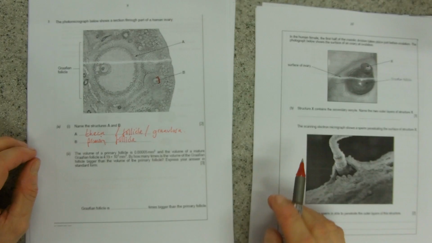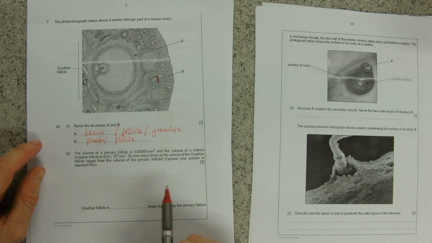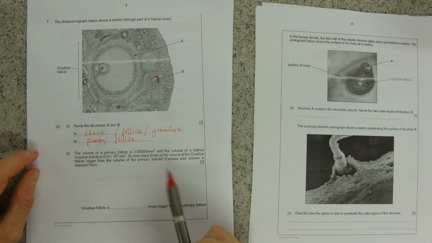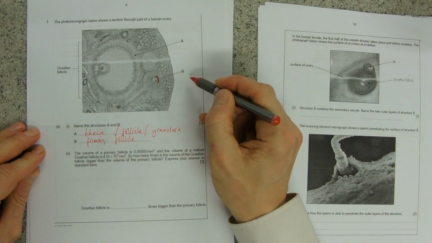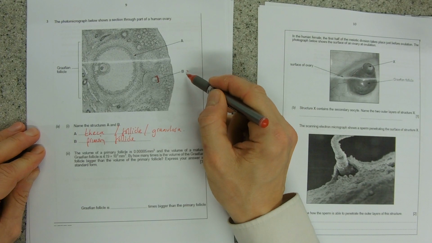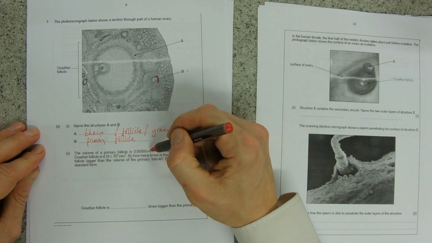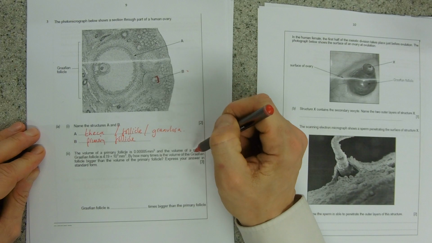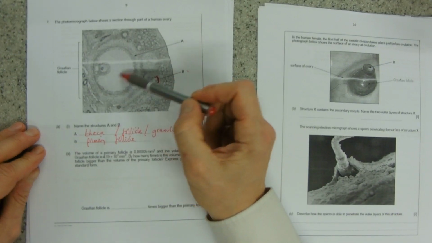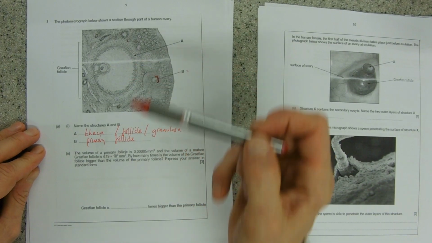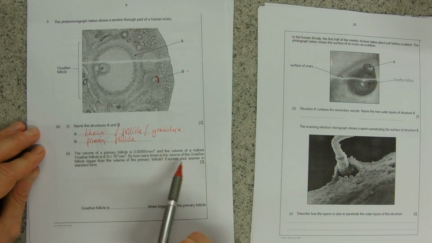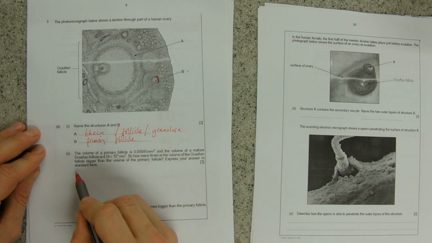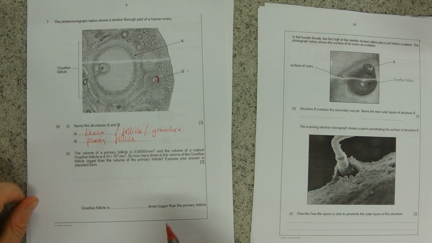the whole thing. And then we've got 3 marks worth of maths, saying the volume of our primary follicle, B, is a very small number in millimetres, and the volume of a mature Graafian follicle, this big thing here, is this bigger number. By how many times bigger is it? So we've got a calculation, and then we've got to convert it into standard form.